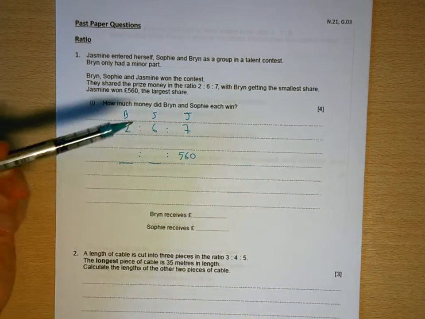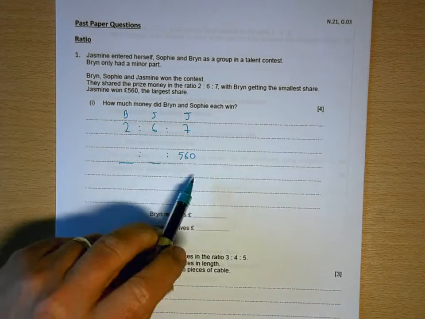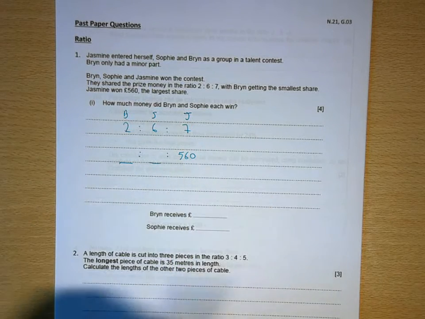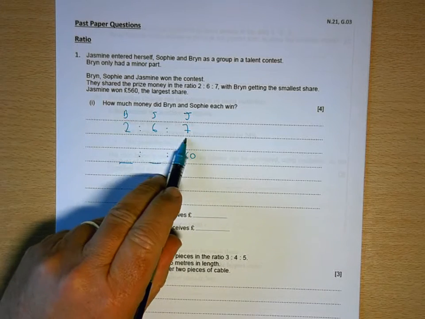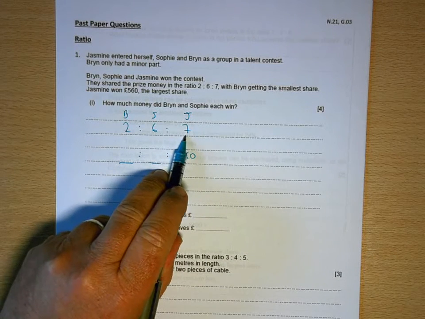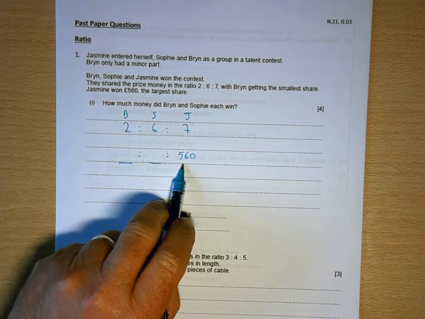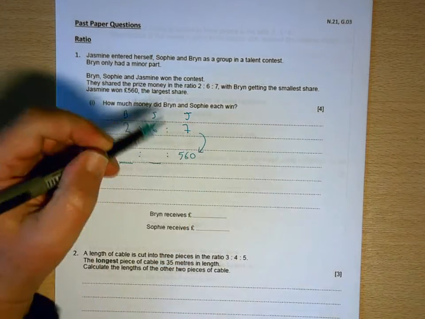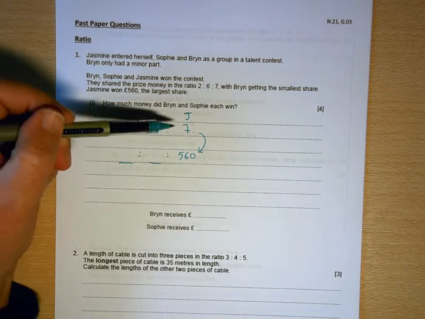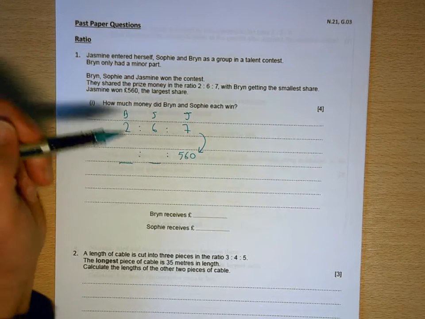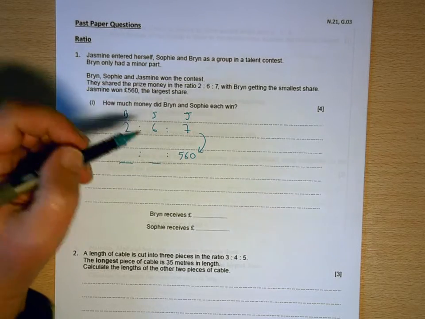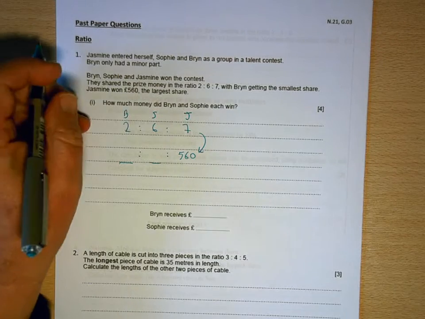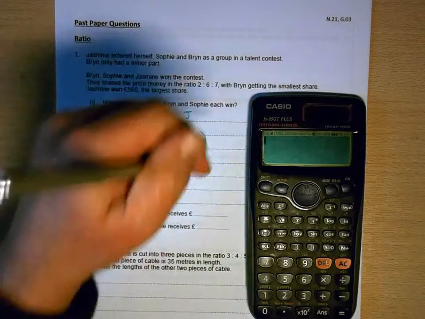So this is one where they're not giving us the total amount, they're telling us what one person in this ratio is equivalent to. So Jasmine's 7 parts amounts to £560. What we want to do is find out how many times bigger the 560 is than the 7, and that scaling will have the same effect on all the other parts as well.